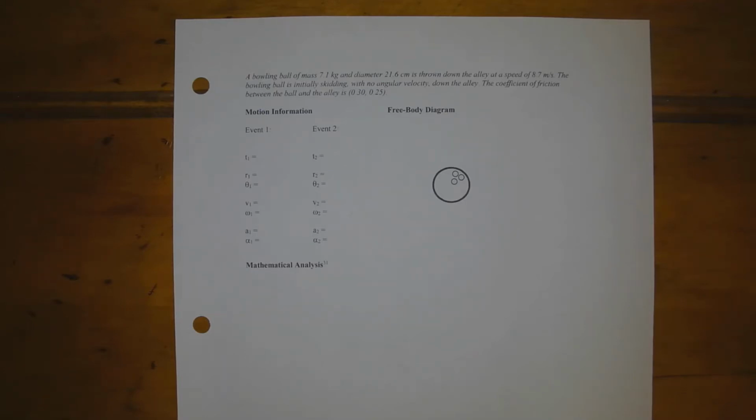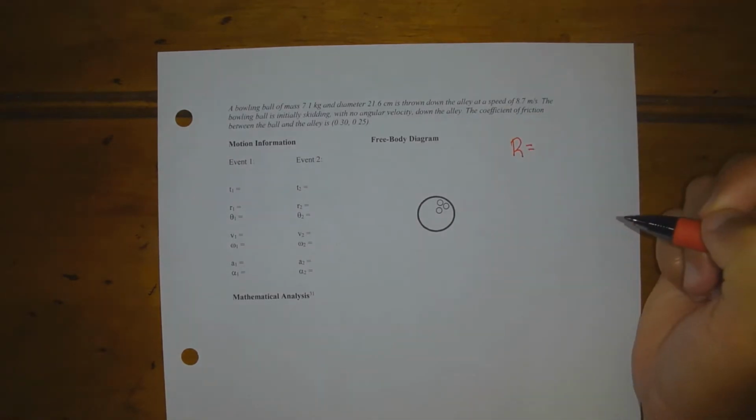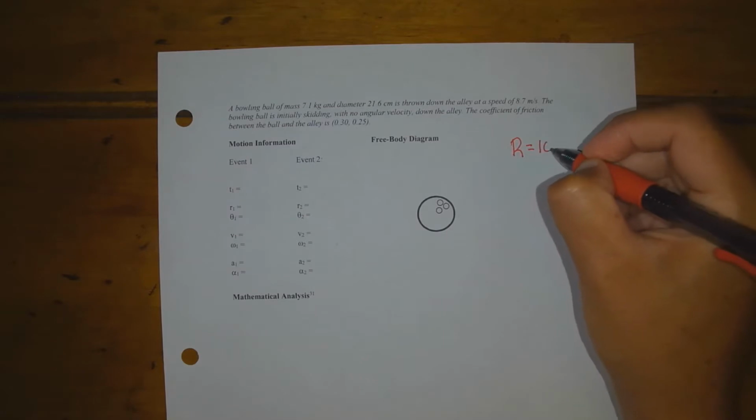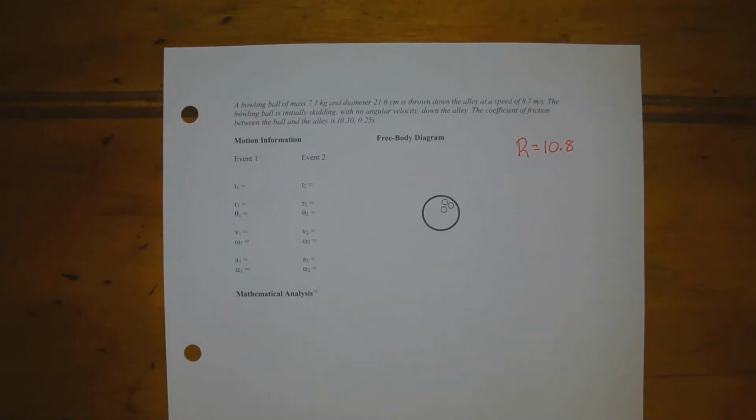A bowling ball of mass 7.1 kilograms and diameter 21.6 centimeters, and again they're giving us the diameter. What I probably want is the radius, so let's just right away say that the radius is 10.8 centimeters. It is thrown down the alley at a speed of 8.7 meters per second.